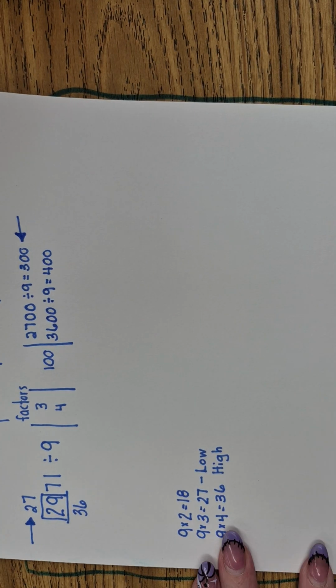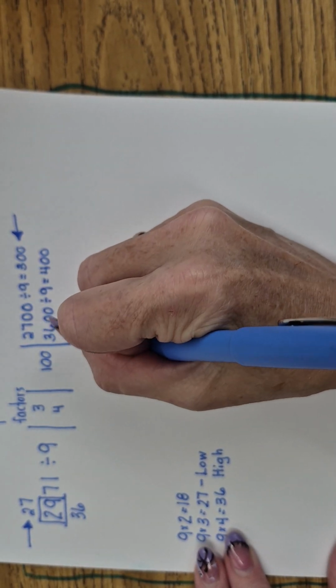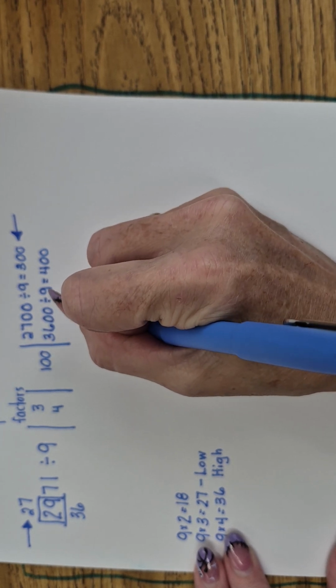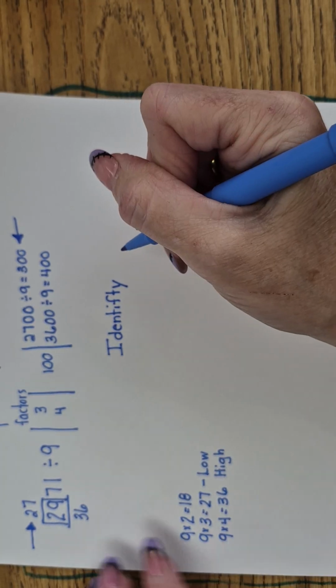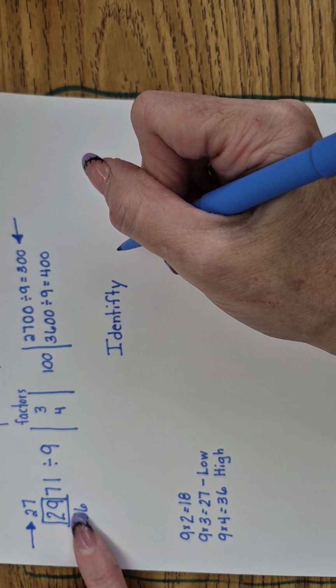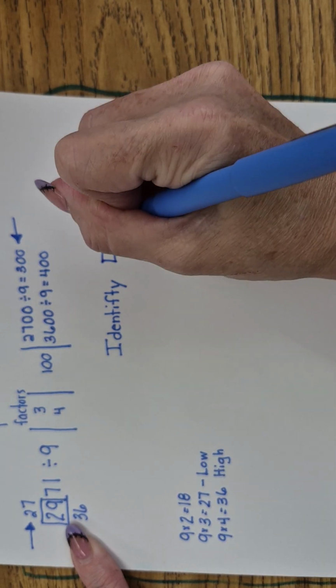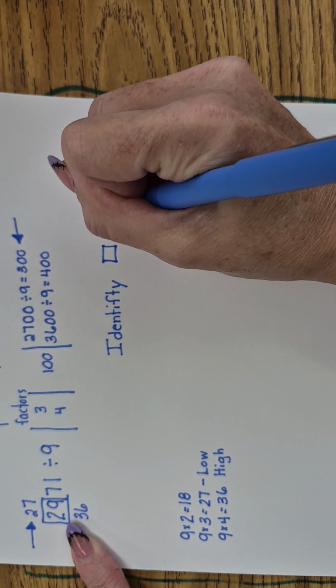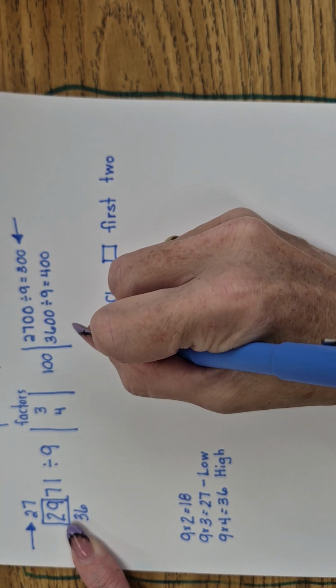All right, let me go ahead and just list out the steps. So the first thing is to identify the numbers that you're working with. So identify or square the first 2 numbers.